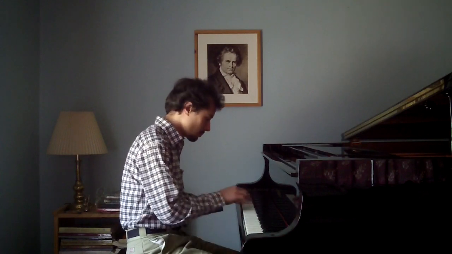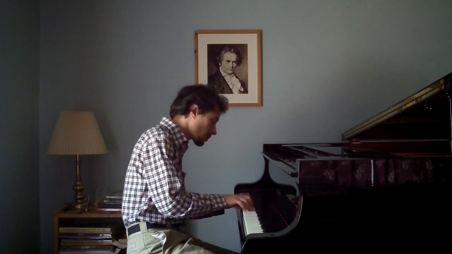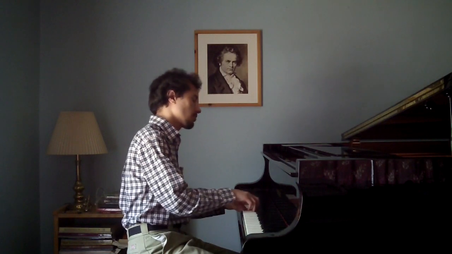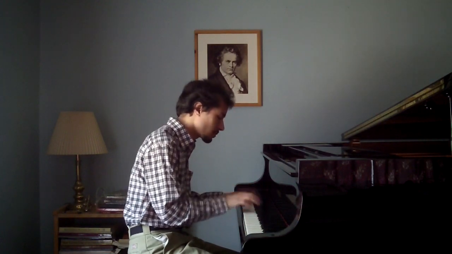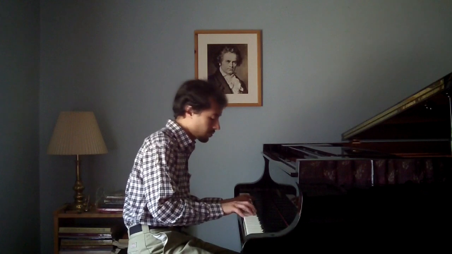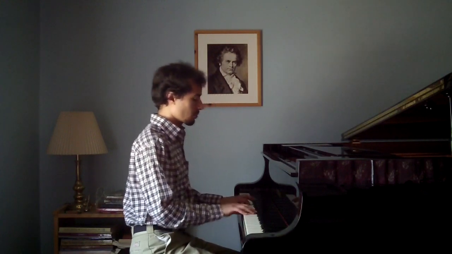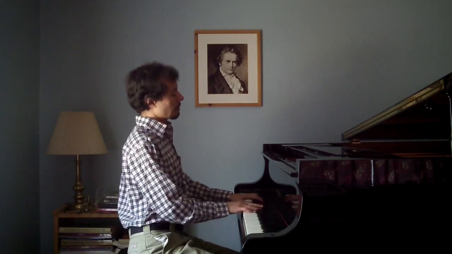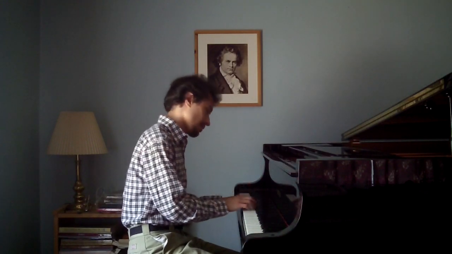Well, we could get a first approximation by taking an existing piece in C major and shifting everything down a step, not on the chromatic scale, but on the diatonic scale. For example, here is Beethoven's third piano sonata. Shift that over a step and you would get this.